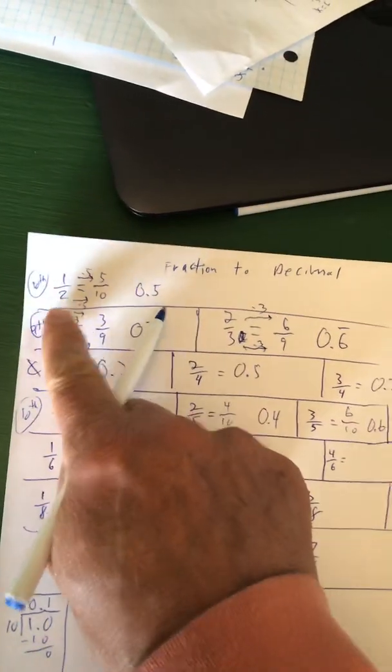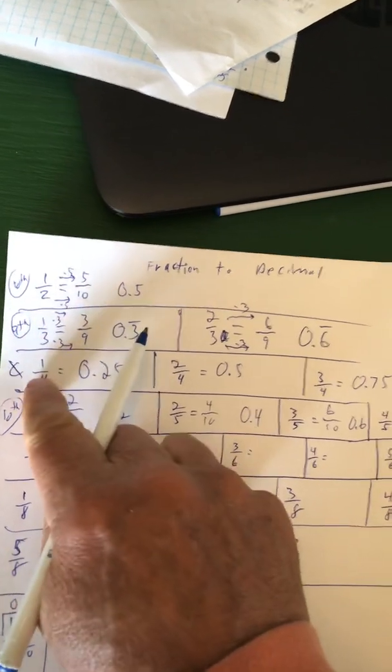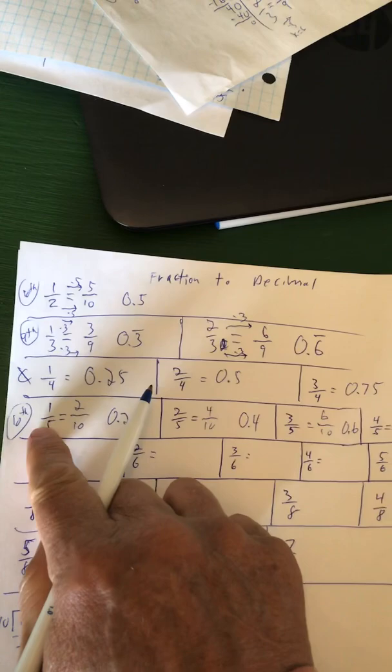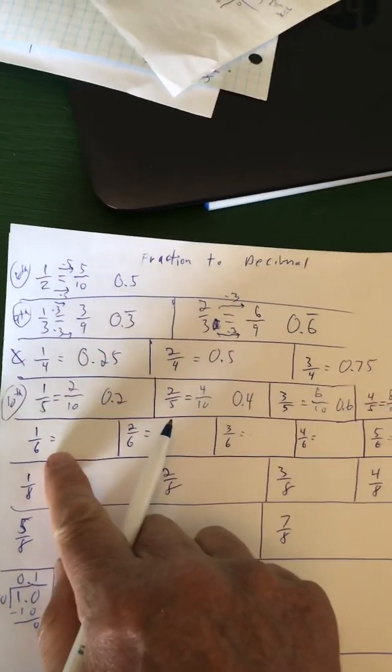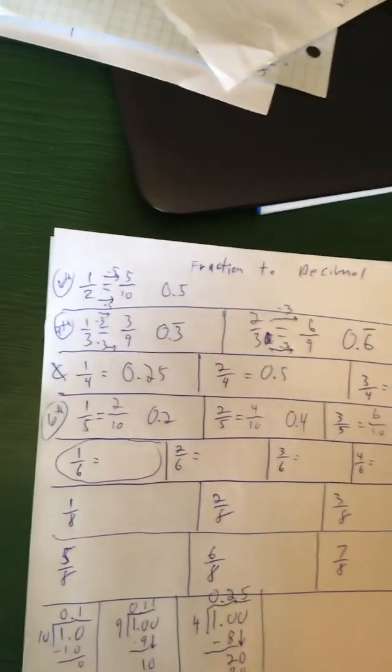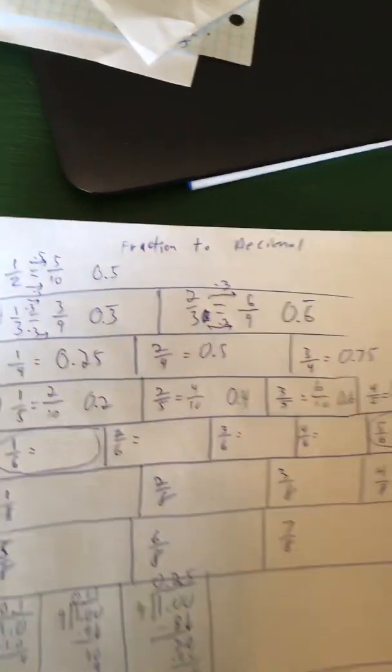So when it's half, think tenths. When it's thirds, think ninths. When it's fourths, think quarters. When it's fifths, think tenths. Now here, these are the tough ones. 1/6 is tough. 5/6 is tough.